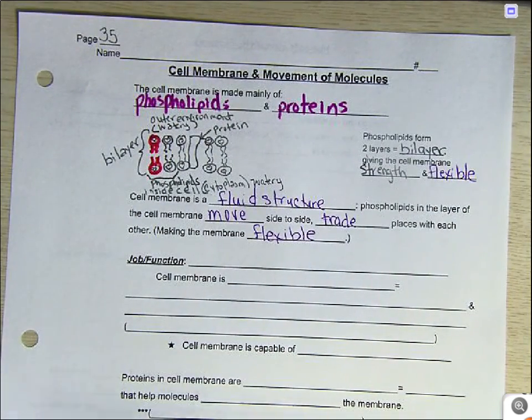Did we recognize that in our bubble structure? Yes, we didn't see the phospholipids, but we did see the fact that it was kind of a fluid structure. It allowed things to go in and out, so that's that flexibility, and it was strong without breaking or popping. Any questions about that? All right, then let's go ahead and look at the job function.